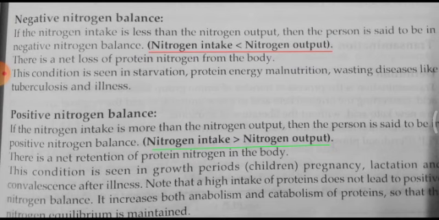So next is positive nitrogen balance. If the nitrogen intake is more than the nitrogen output, then the person is said to be in positive nitrogen balance. For example, if you take 100 grams of nitrogen compounds and the output of nitrogen is only 80, that means you are taking 100 but output is only 80, so 20 remains in the body. So 100 minus 80 is plus 20, that is 20 remaining in the body. There is net retention of the protein nitrogen in the body.